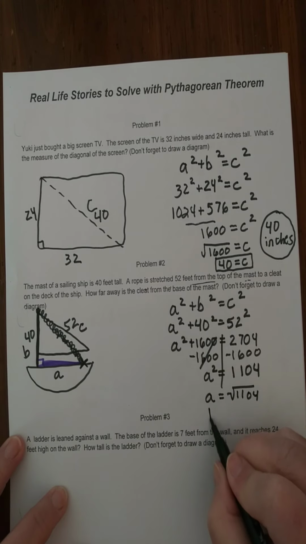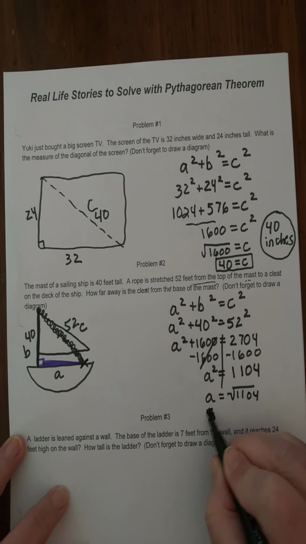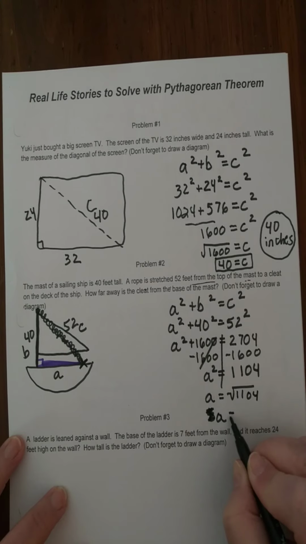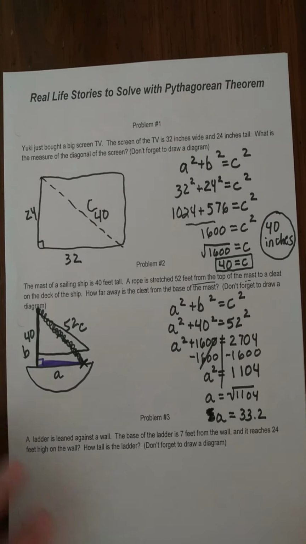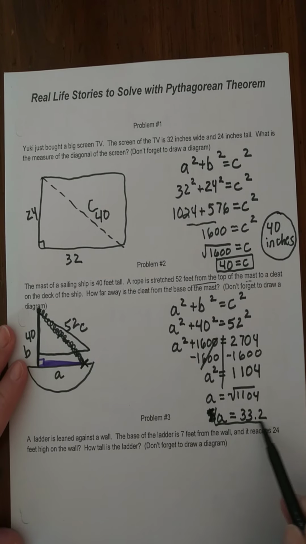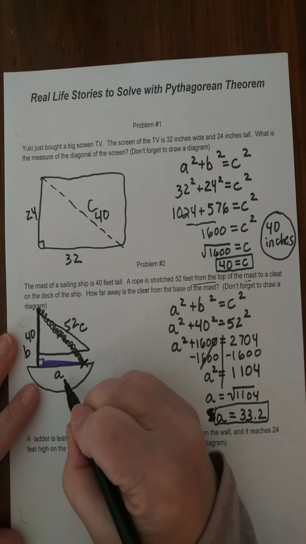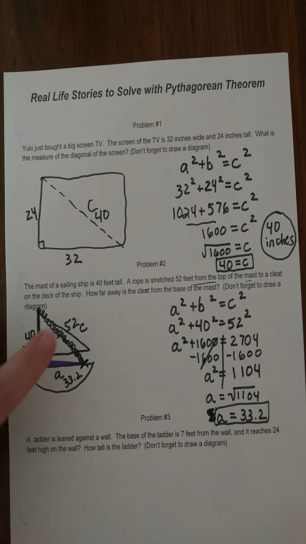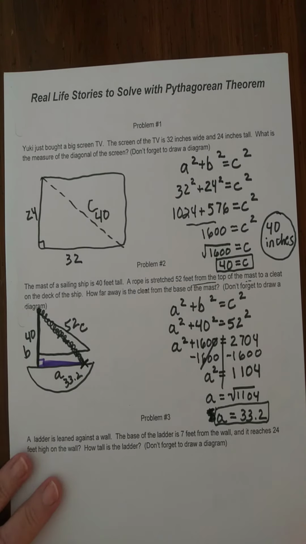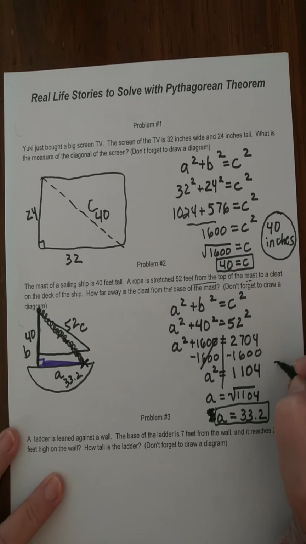And that turns out to be, oops, I don't know why I put B, sorry, 33.2. Okay, so if I put that in my picture, 33.2, it does fit because the hypotenuse is still the longest, but these numbers are similar enough that it would form a triangle. So our answer is 33.2 feet.